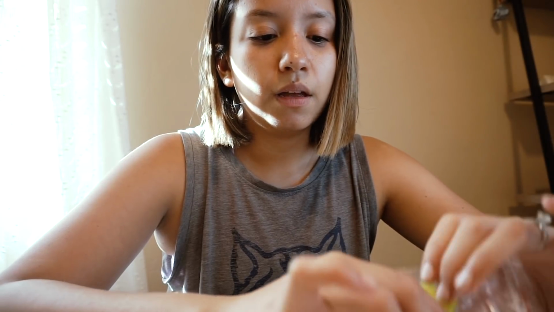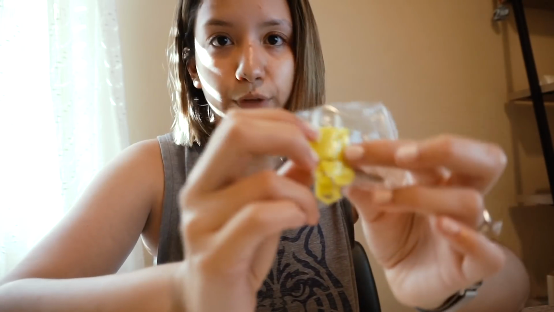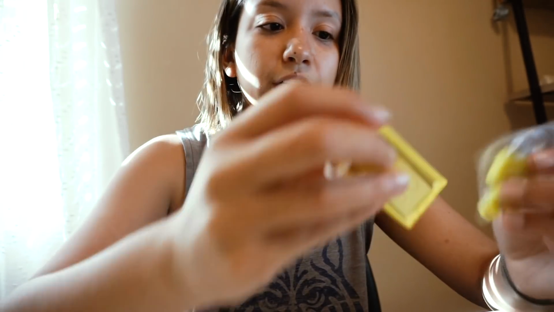I do want to use it for another center for literacy, so maybe having rhyming words, but for that I think it'd take more prep. Maybe it can be blends and digraphs where you put the digraph or blend right here and a matching picture here so you can unlock it. I don't know, the possibilities are endless and I'm really excited about this center.